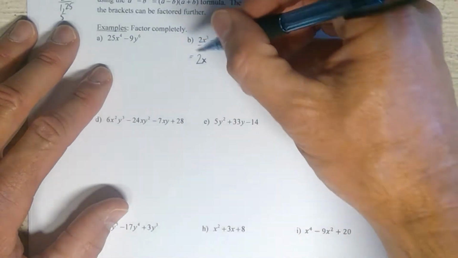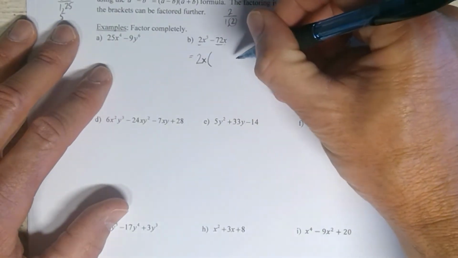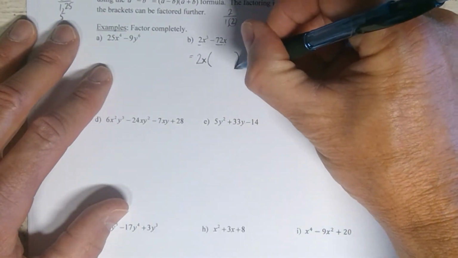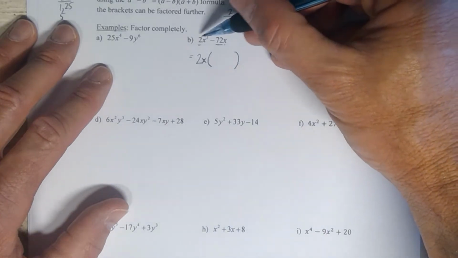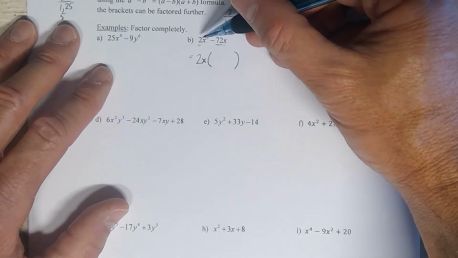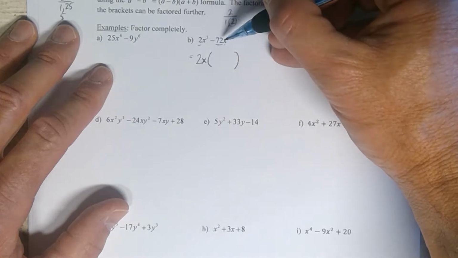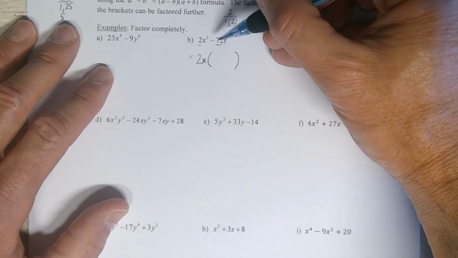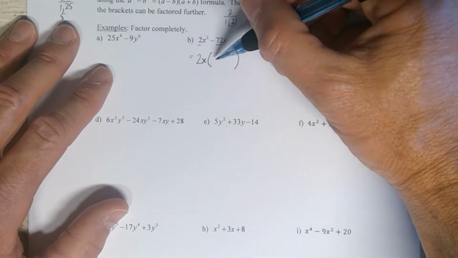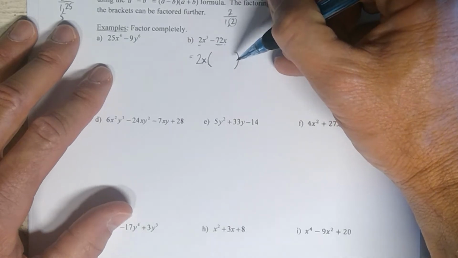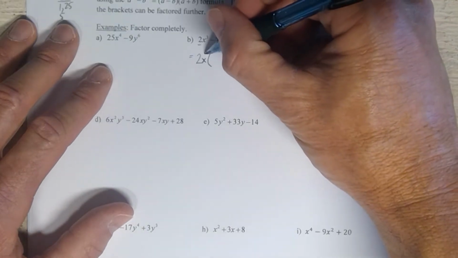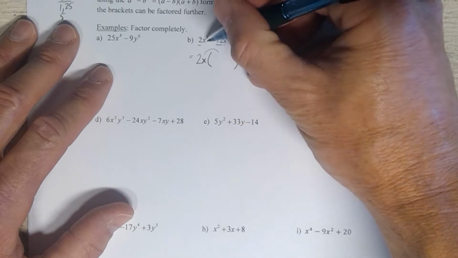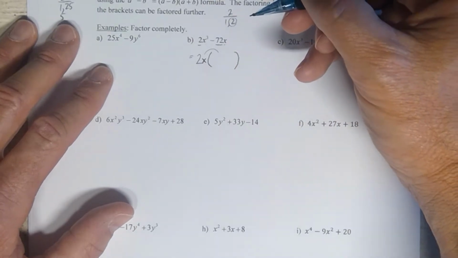Then what you do, once you find the GCF, you then have to go like this. You put a bracket next to it, make the bracket big enough to fit the same number of terms that are up here. Excuse me, since there's 2 terms up here, because of the minus sign, that means there's going to be 2 terms in here. So what you do then is you say, okay, 2x times what is equal to 2x to the third?